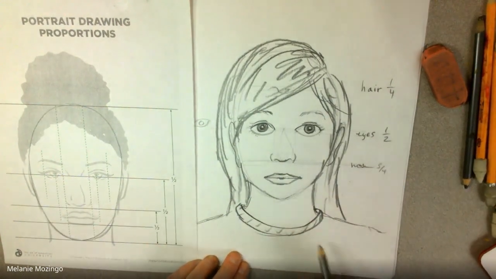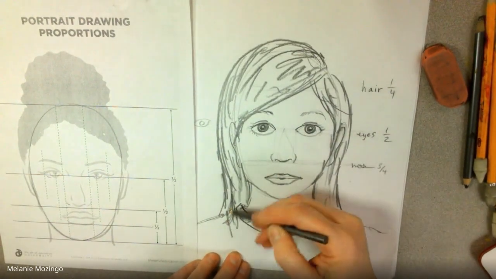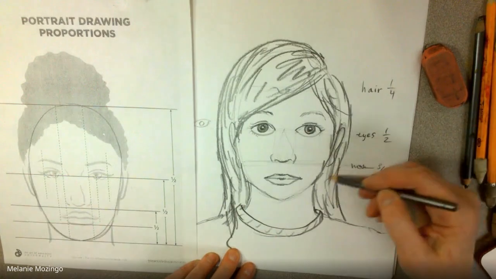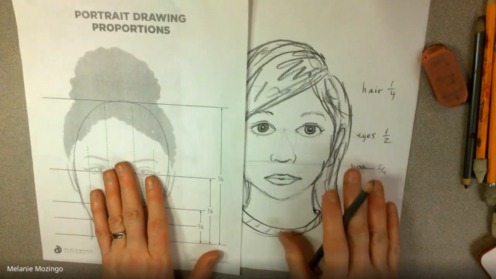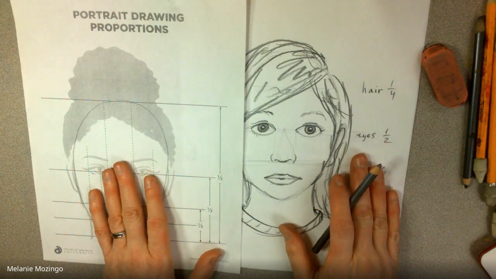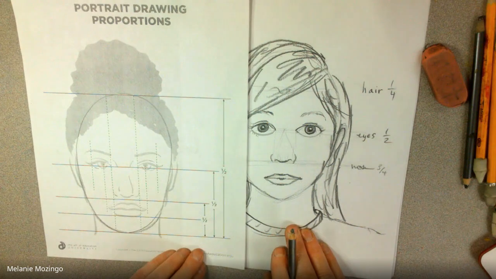Now, your first 100 drawings are your hardest, right? Why? Because it's practice. Okay, so that was the start of the portraits. Try your best. You might not be able to get it exactly yet, but you will with time.